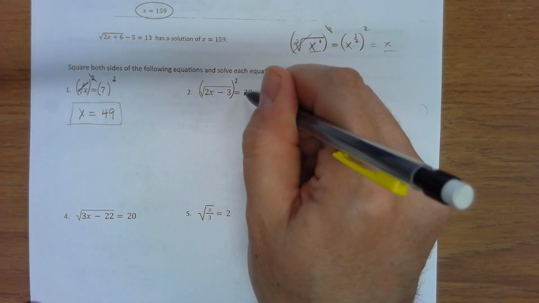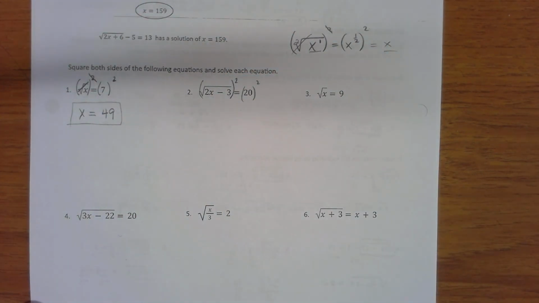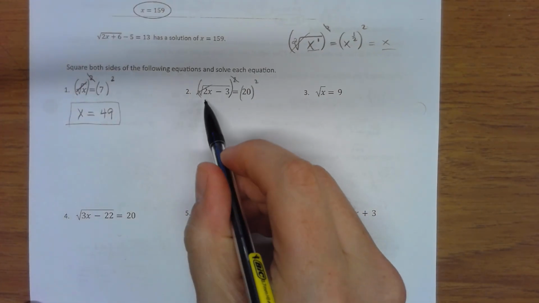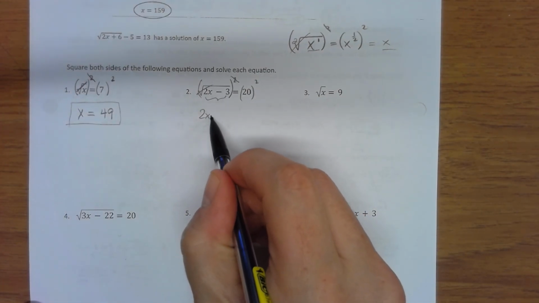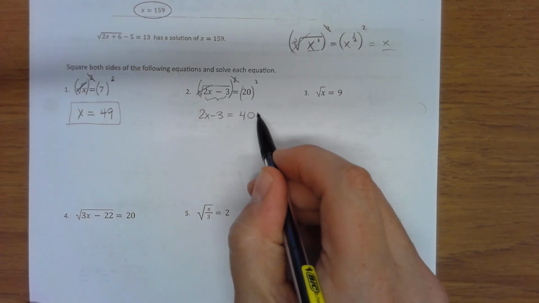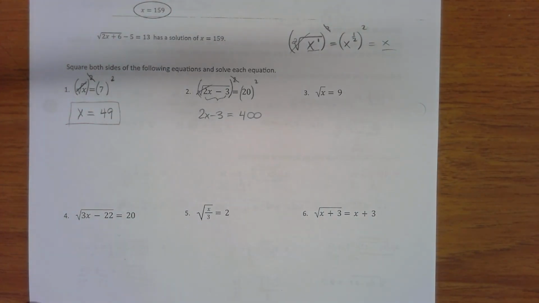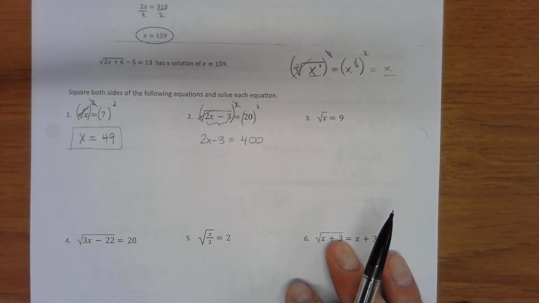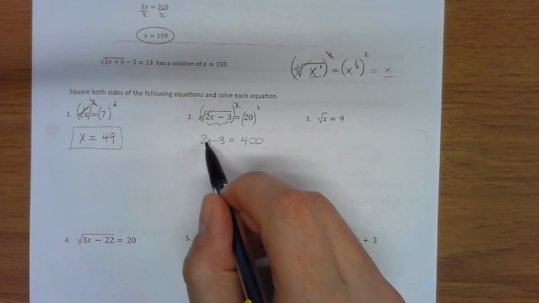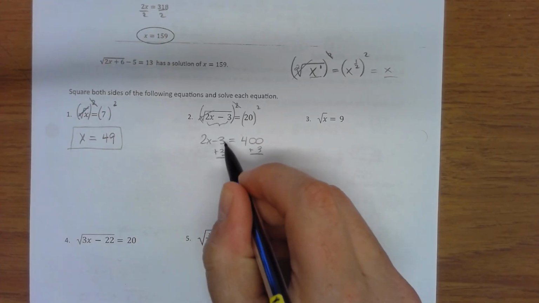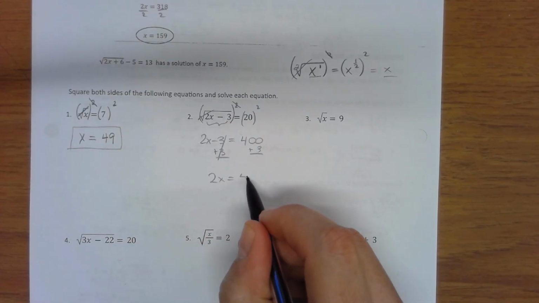The radical is by itself, so we're going to square both sides. When I square, the square root goes away, and I just have 2x minus 3. The right-hand side, 20 times 20 is 400. Now we're going to solve. The next step is to just solve the equivalent equations. We're going to solve this. The x is being multiplied by 2 and subtracted by 3, so we're going to add 3 to both sides. 2x equals 403.